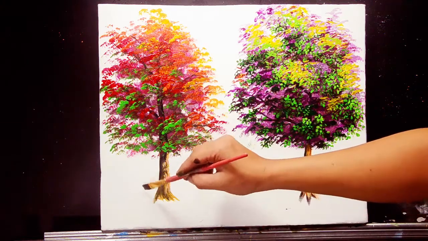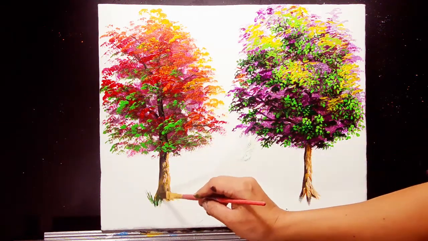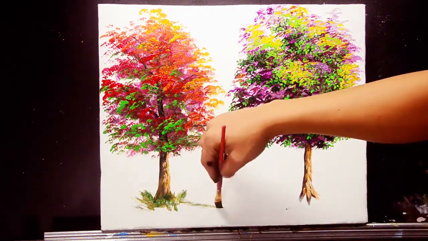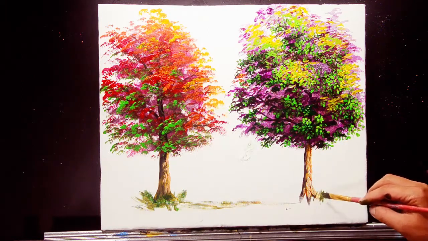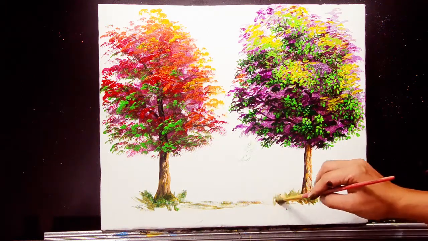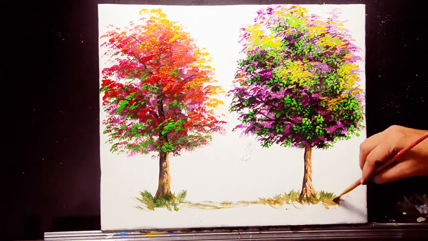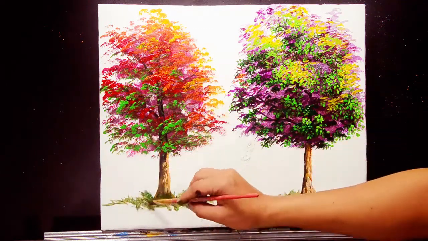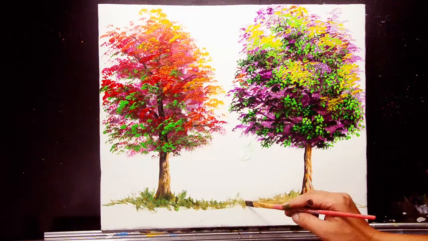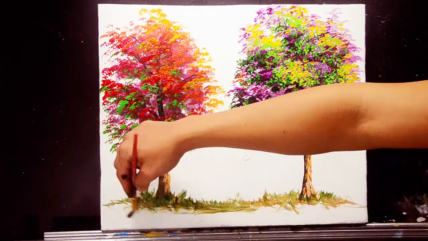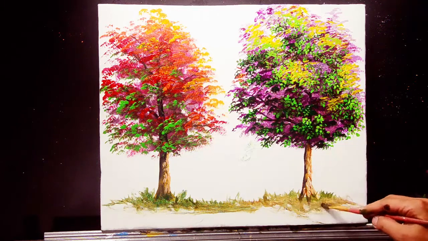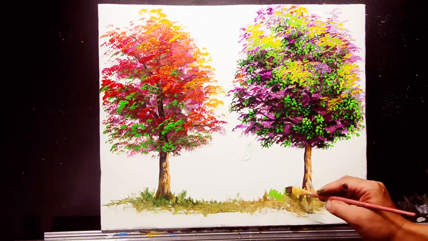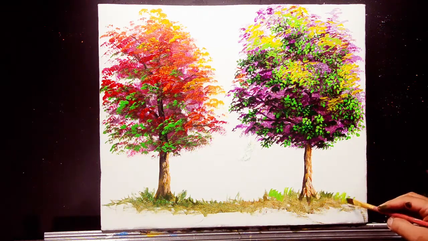Then the ochre green for the grasses here. Create more detail to the ground. Just looking good. Just add also here the ochre green for the detail of the ground below. This one also here. Then the light green color for my grasses to the ground here.